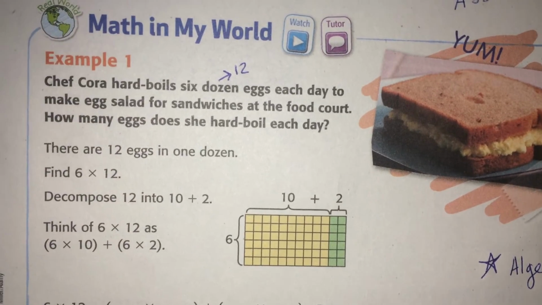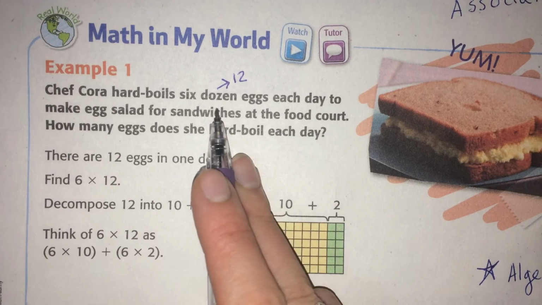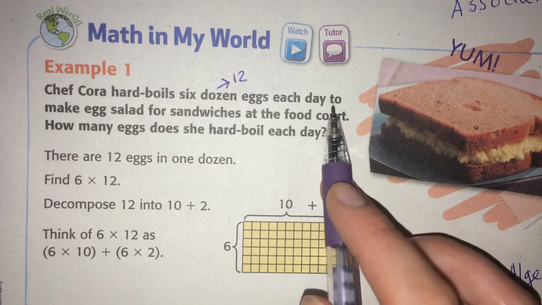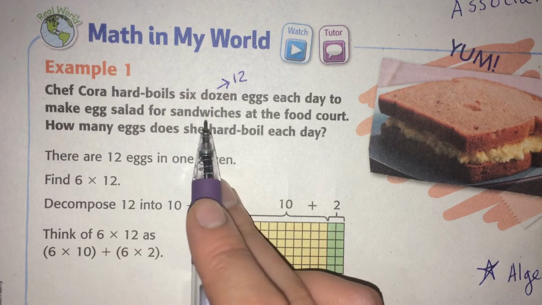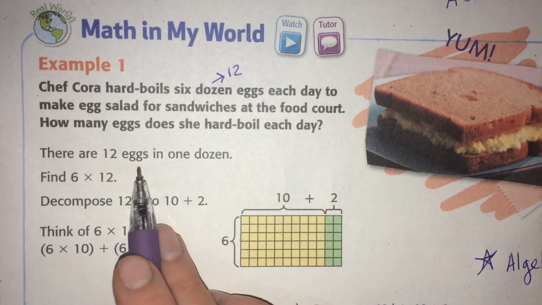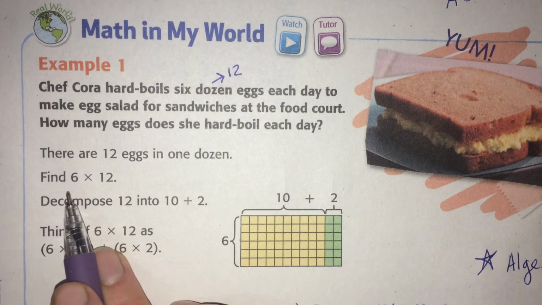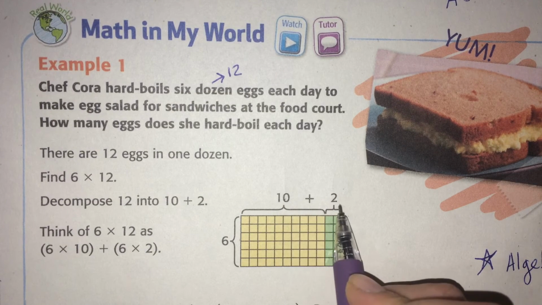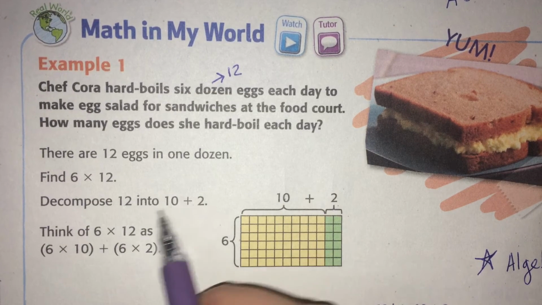Let's take a look at the example. Chef Cora hard-boils 6 dozen eggs each day to make egg salad for sandwiches at the food court. Dozen means 12. How many eggs does she hard-boil each day? There are 12 eggs in a dozen, so find 6 times 12. Break 12 down into 10 and 2, that's expanded form.